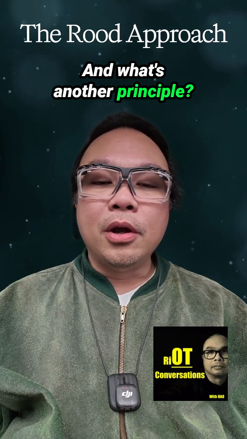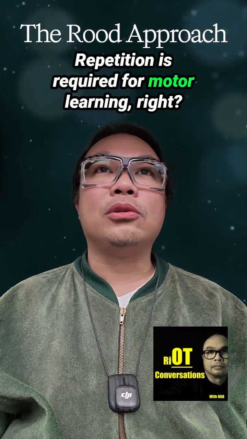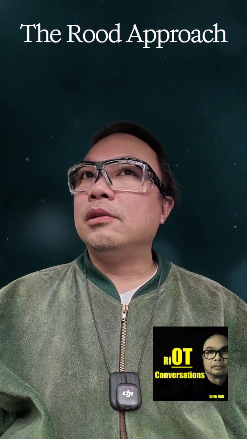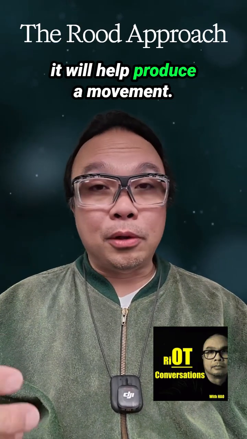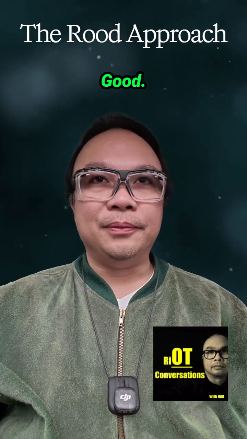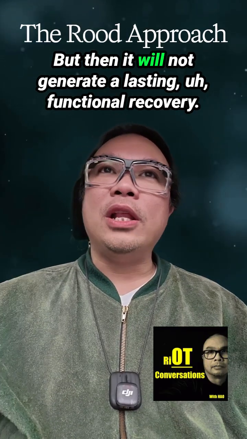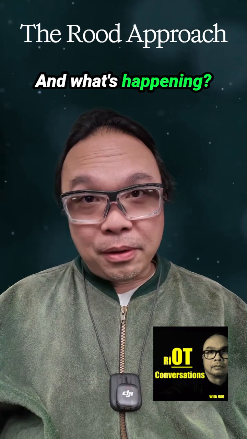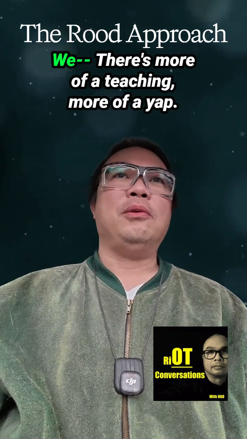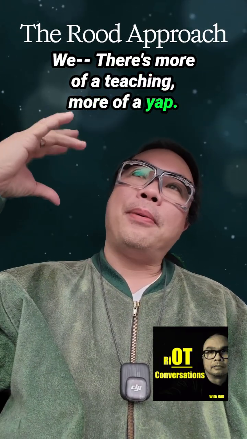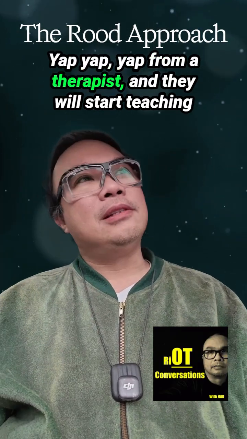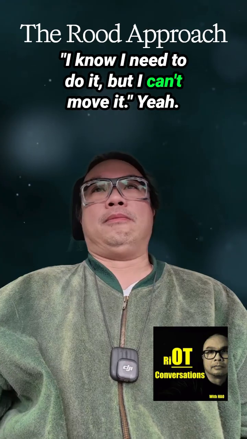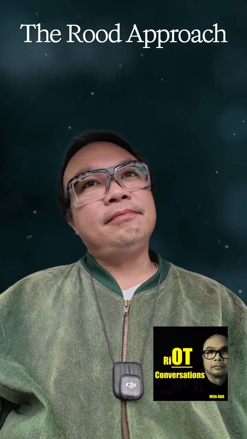And what's another principle? Repetition is required for motor learning, right? A brief stimulus response will help produce a movement and stimulate it well, but it will not generate a lasting functional recovery. And what am I observing? There's more teaching, more yapping from a therapist. It's like, you need to do this, and the patient can't move. I know I need to do it, but I can't move it. And then the therapist says, come on, you can do it.